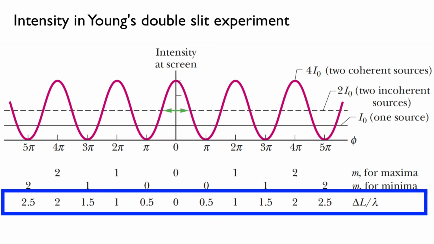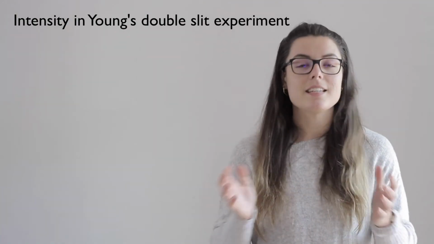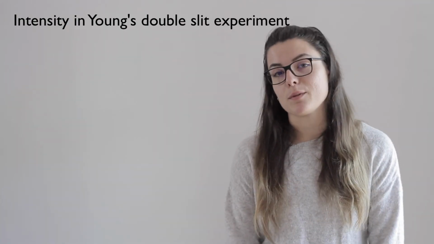And then down the bottom row, we can see we have our path length difference as a fraction of the wavelength. For example, at the first maxima, remember we said there must be a path length difference of 1 lambda, or 1 wavelength, and we can see that that's what delta L divided by lambda is. And that's the intensity distribution in Young's double slit experiment.